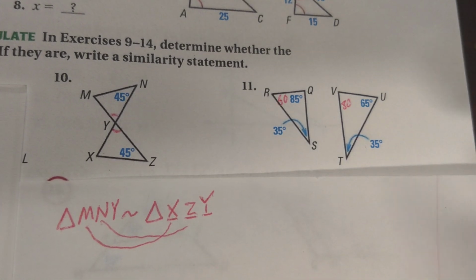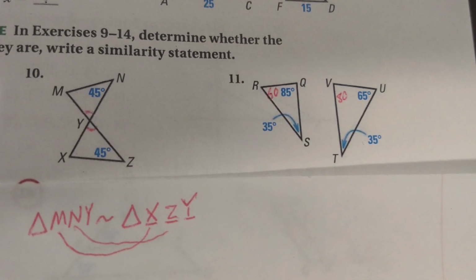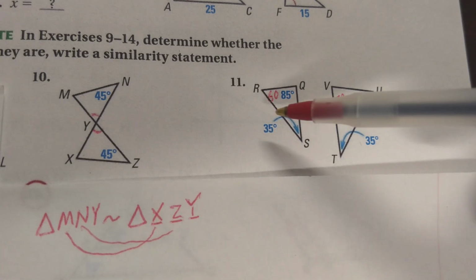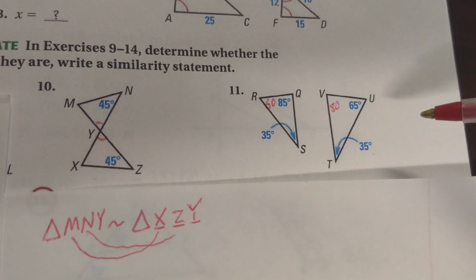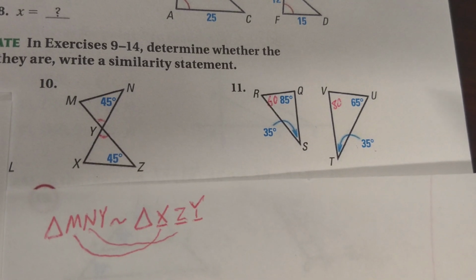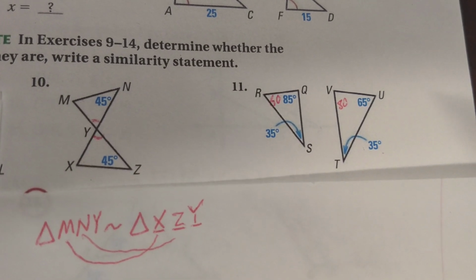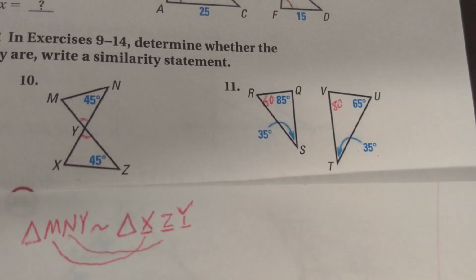So now I've got all the angles. Now I can legitimately look at this and see if I've got at least two angles that are the same. 35 and 35 is my only pair of angles that's the same. I don't have a second, and therefore I don't have a third pair of angles that are the same. So in this case, these triangles are not similar.